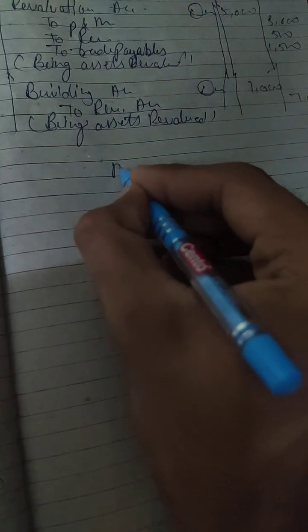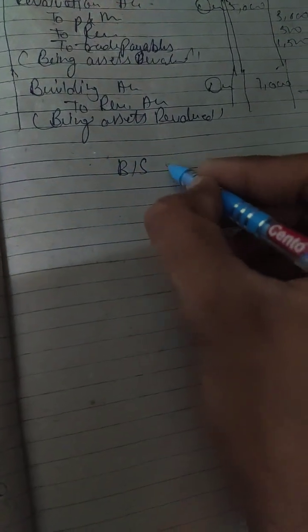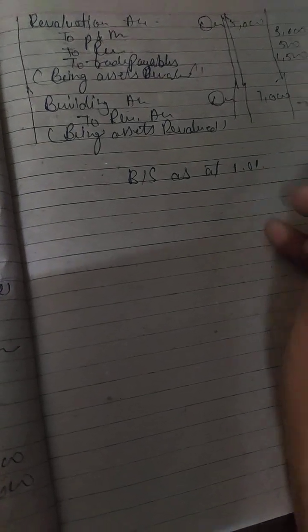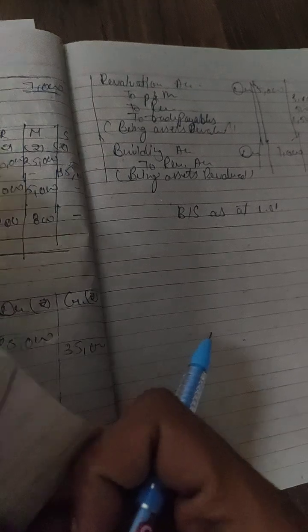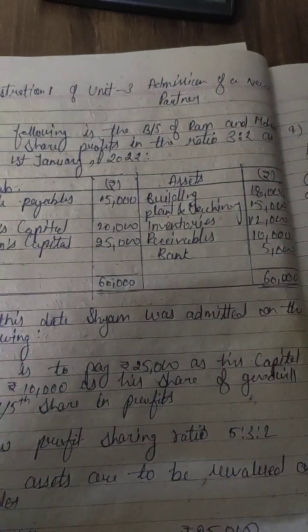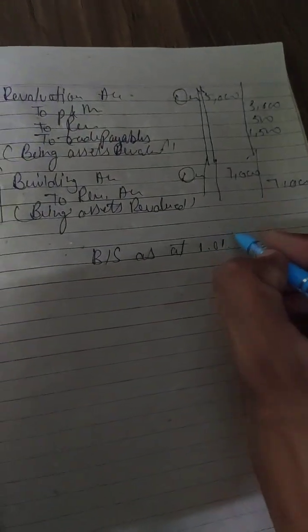So here I am writing down the balance sheet of the firm as at 1st of January 2022.